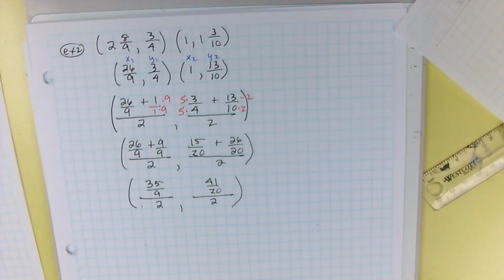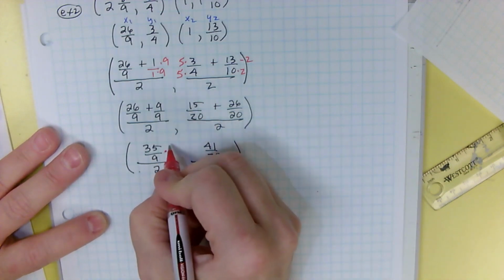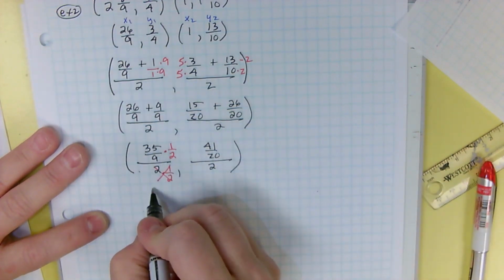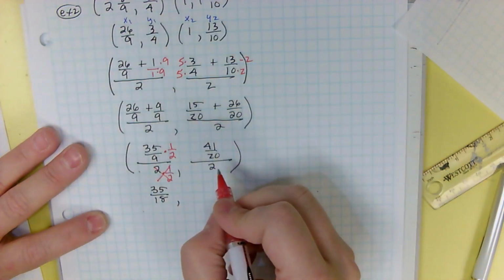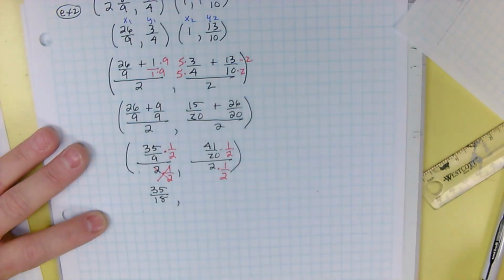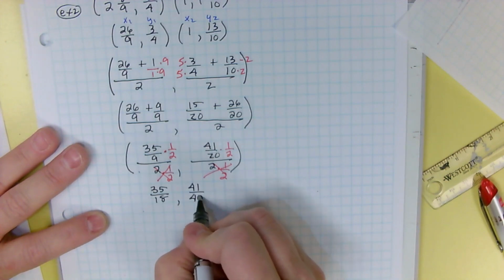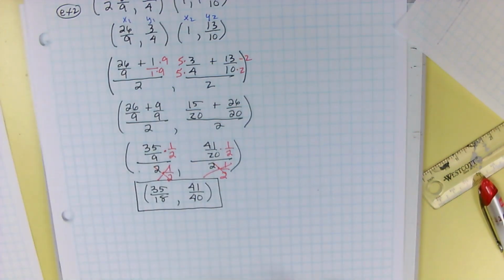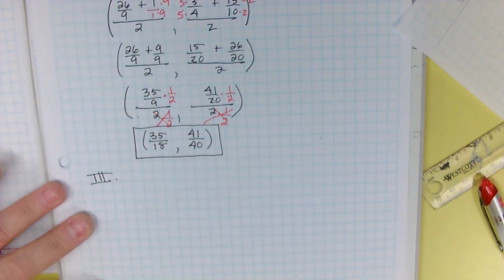Now, to get rid of the double fraction, you multiply the bottom by its reciprocal, which is 1/2. That means you multiply the top by the same thing. The bottom cancels out, and I have 35/18 left on the top. Do the same for the second one. Multiply the bottom by its reciprocal, which is 1/2, and the top by the same thing. The bottom cancels out. You get 41/40. And those are both reduced and improper, so you are done. All right, there are a couple of those on your assignment, so now you have a model to follow.